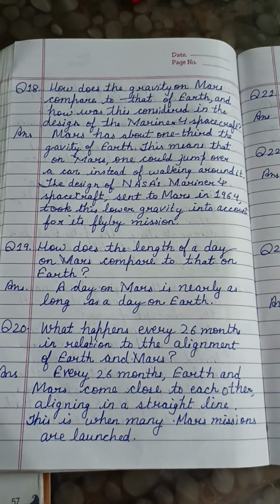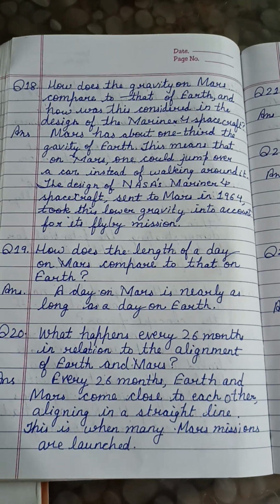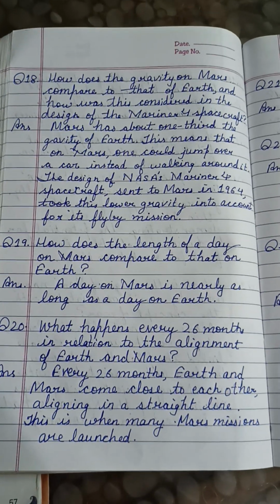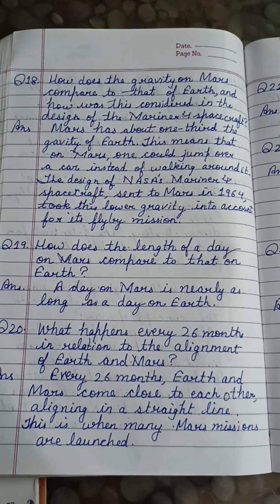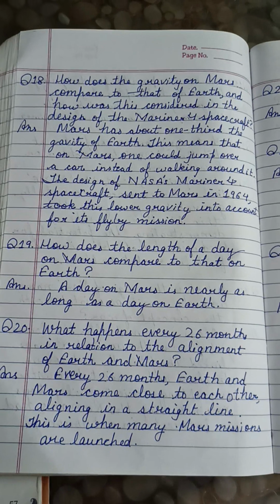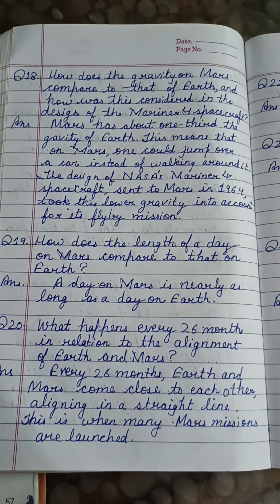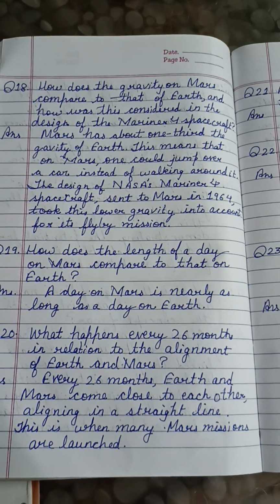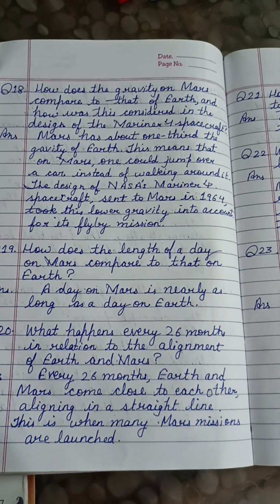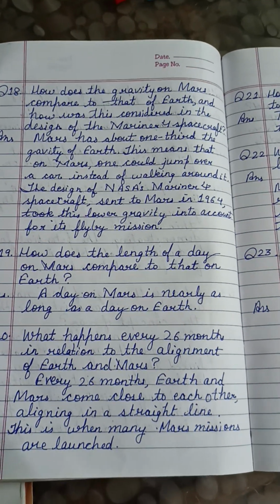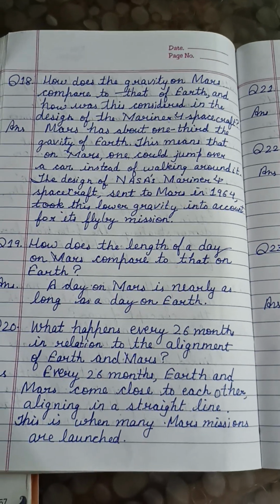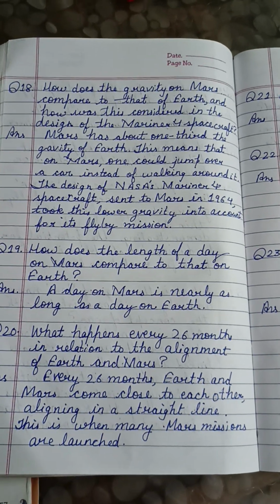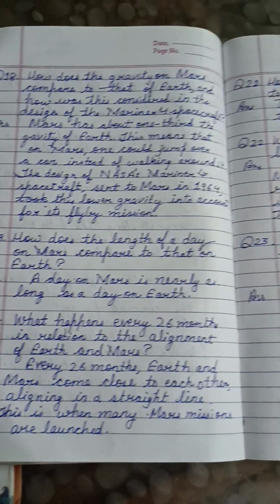Question number 19. How does the length of a day on Mars compare to that on Earth? Answer is a day on Mars is nearly as long as a day on Earth. Question number 20. What happens every 26 months in relation to the alignment of Earth and Mars? Answer is every 26 months Earth and Mars come close to each other, aligning in a straight line. This is when many Mars missions are launched.